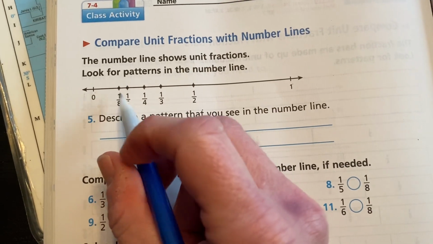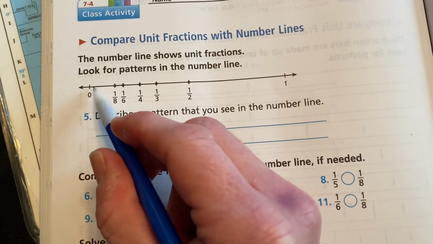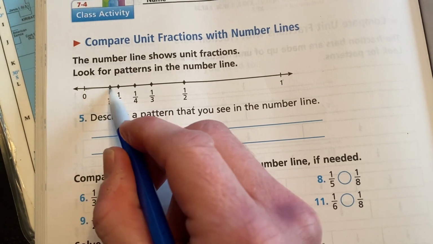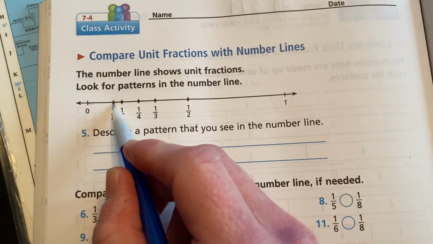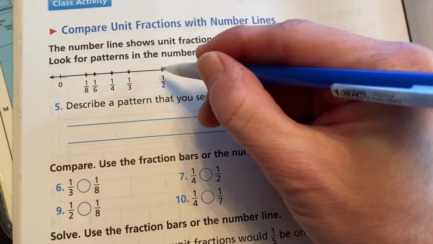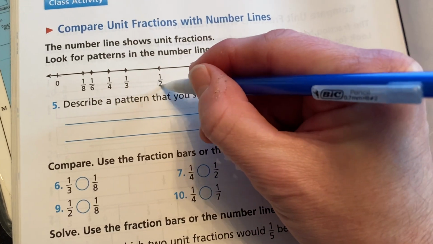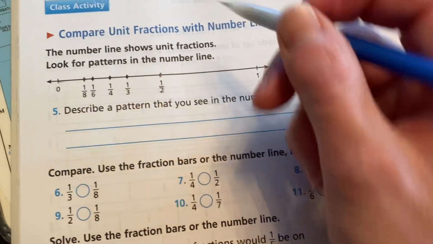One thing that you see is that 1/8 is the first fraction. It's the smallest amount on this particular number line, whereas the biggest fraction is 1/2.